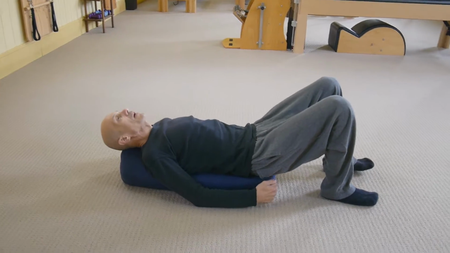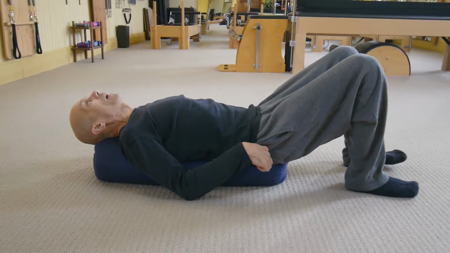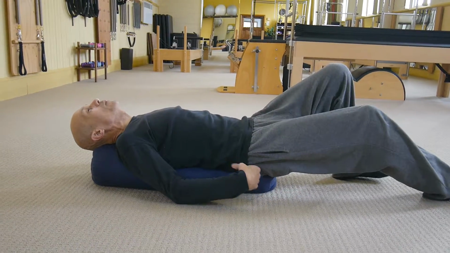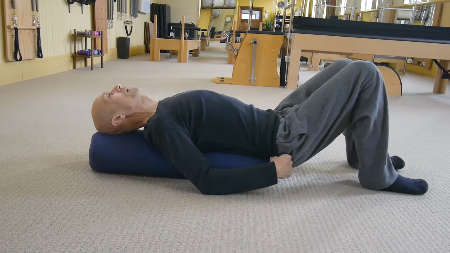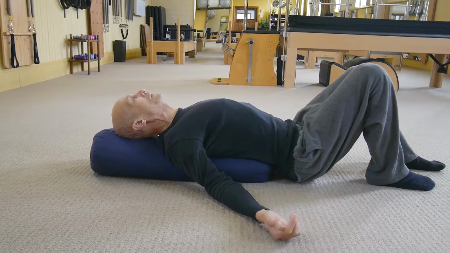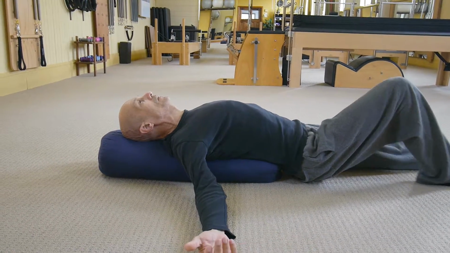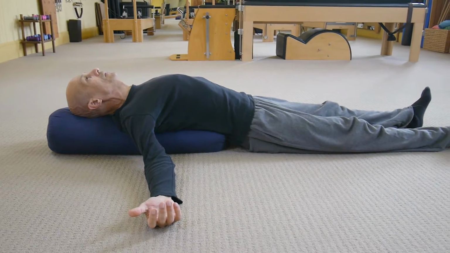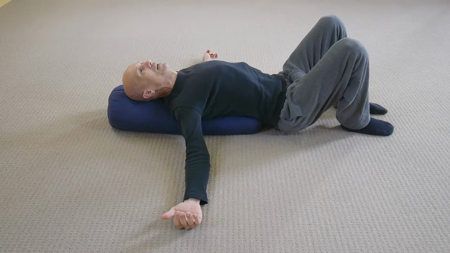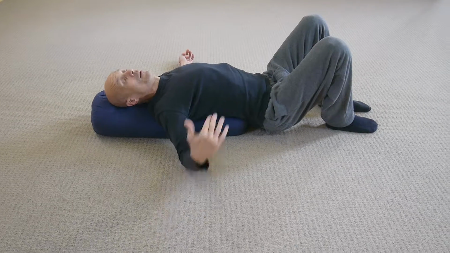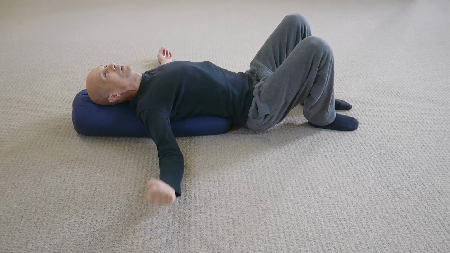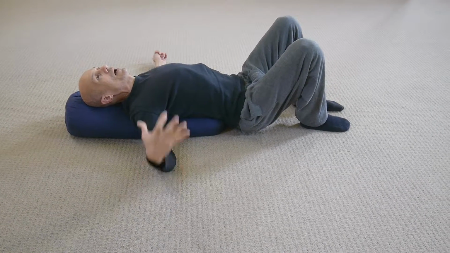We start off with our tailbone actually on the end of the bolster, and then we just slide off till our tailbone can just touch. And that is so nice in the lower back. For me, a bent knees position really helps me feel that bolster nicely pushing into that lower back.